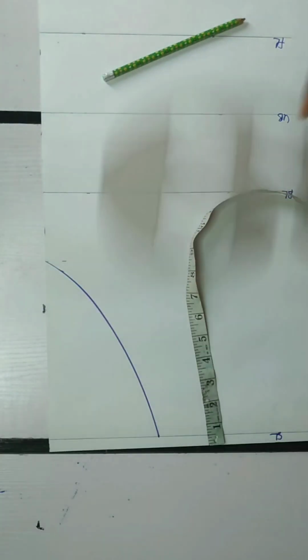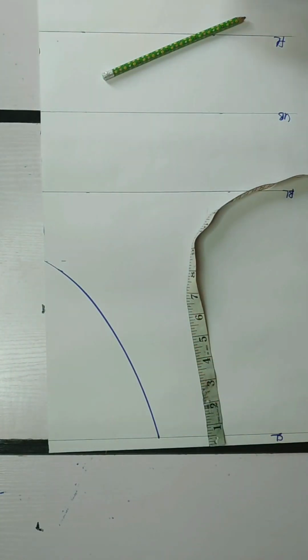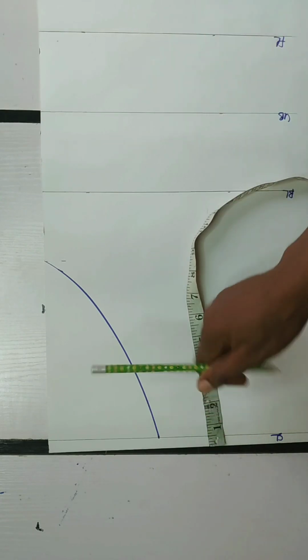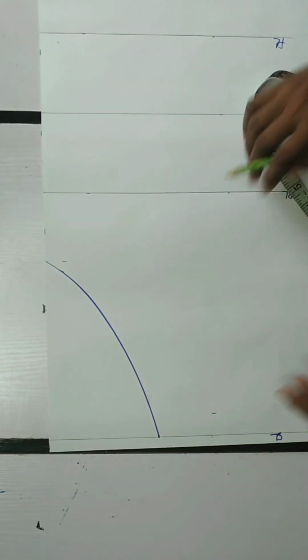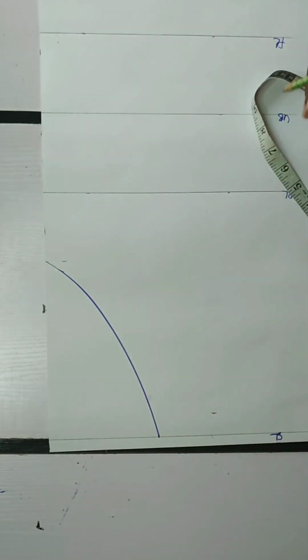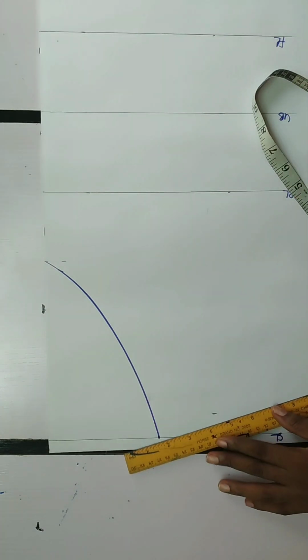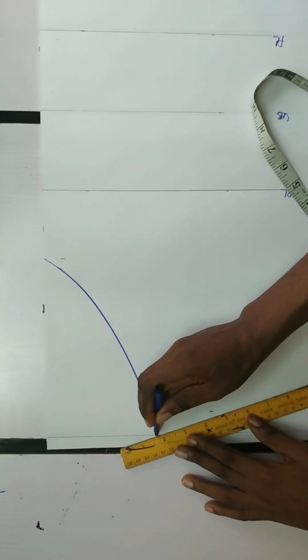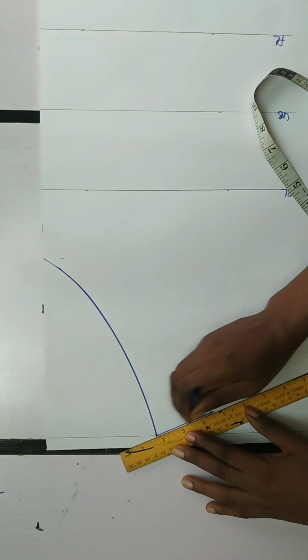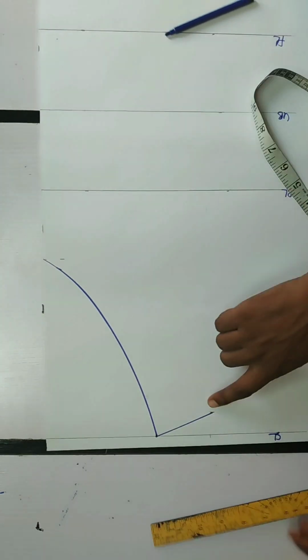Okay, so this is my neckline, right? So after that, we are going to connect this point here to this point here, which is our shoulder slope. Okay, so I'm just going to go ahead and do that. All right, so this is our shoulder slope, right?